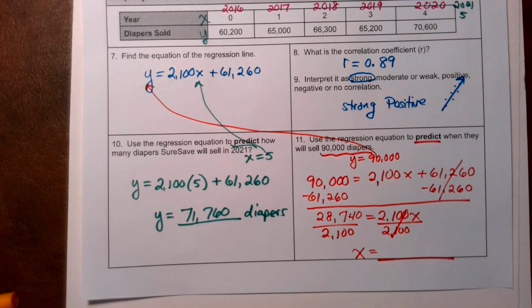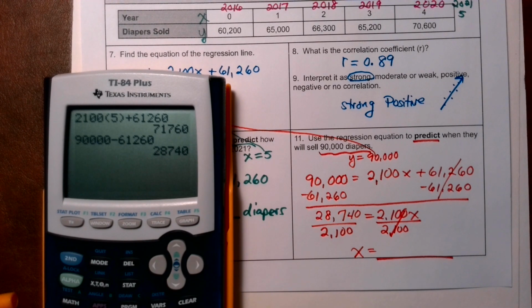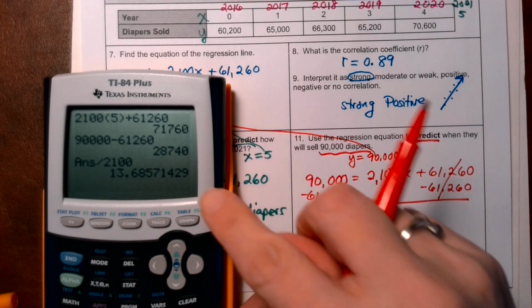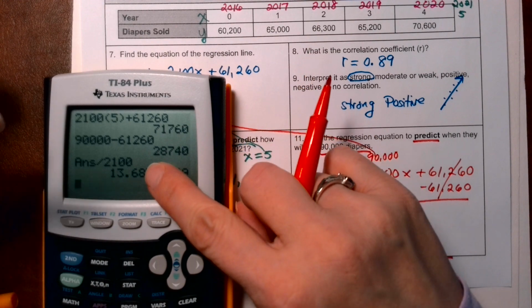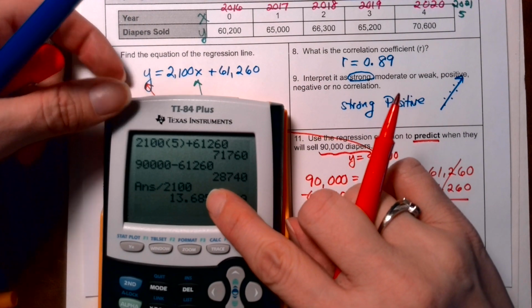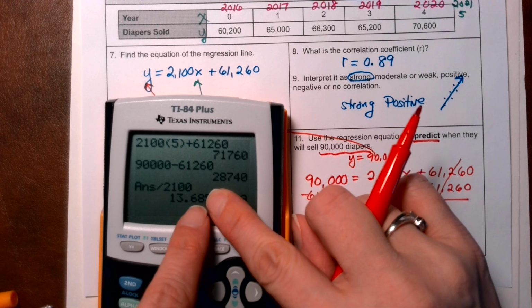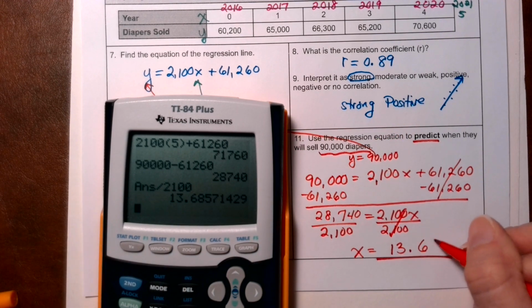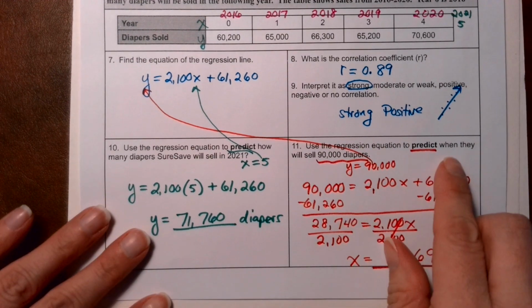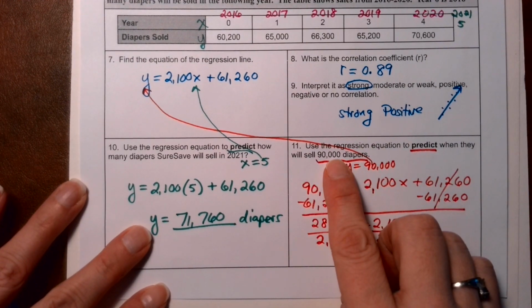We're looking for X. Let's see what we get here. We're going to divide. Oh, we have a decimal, so we're going to have to round. Under my finger here, you cover up, under the finger is big, that's a 5. So we're going to round this up to 13.69. Okay, but the question says, when will they sell that?